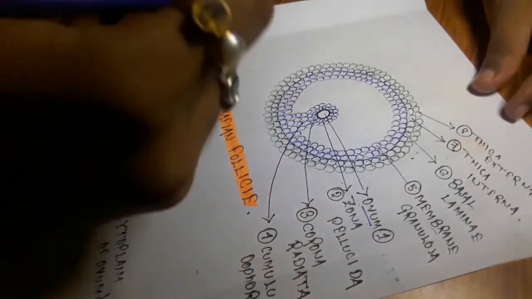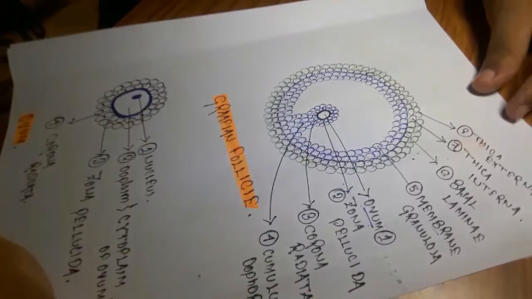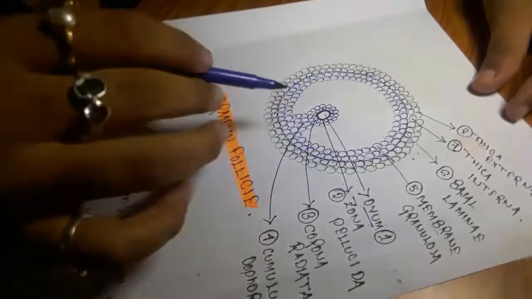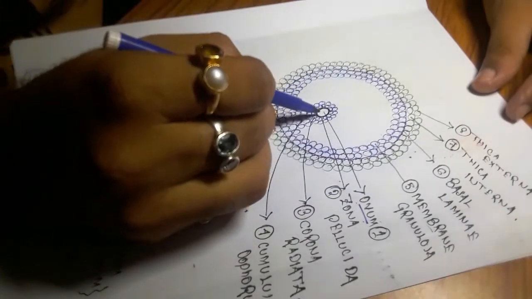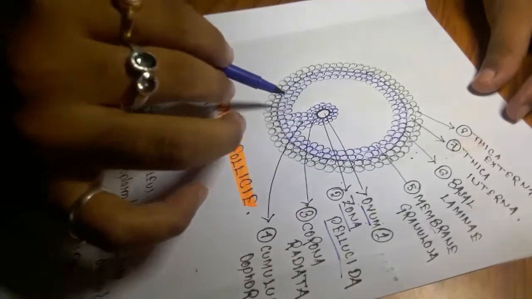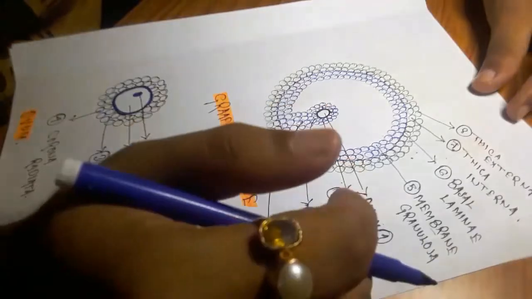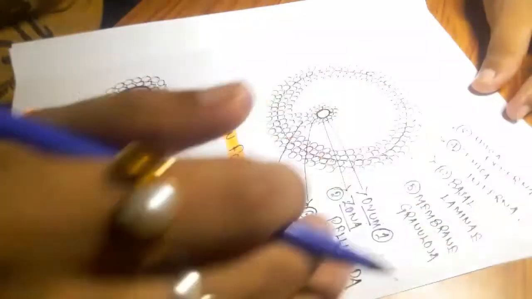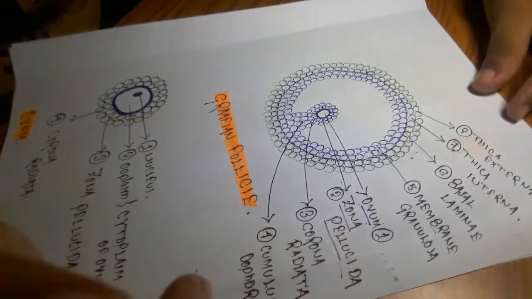Graafian follicles are mature follicles that are about to ovulate and release the ovum. If you look at the structure of a Graafian follicle, in the center you will find the ovum, which is surrounded by a layer of zona pellucida. This layer is important. This zona pellucida is surrounded by corona radiata. Now these two are important layers. Others are also important, but these two we need in order to understand fertilization.